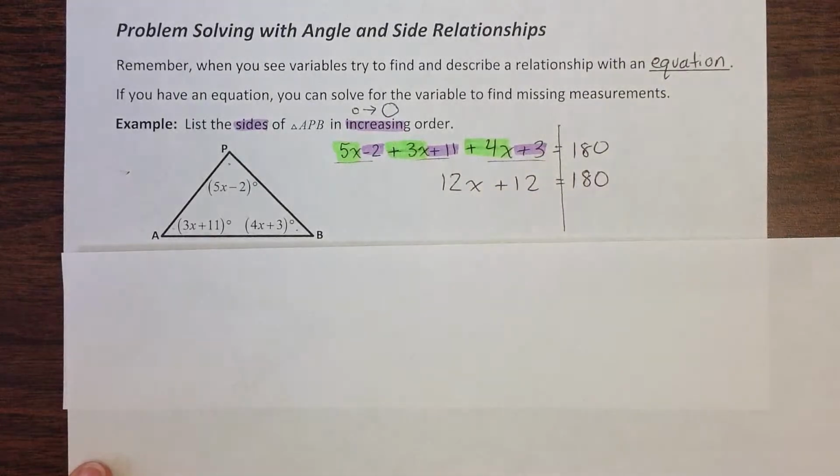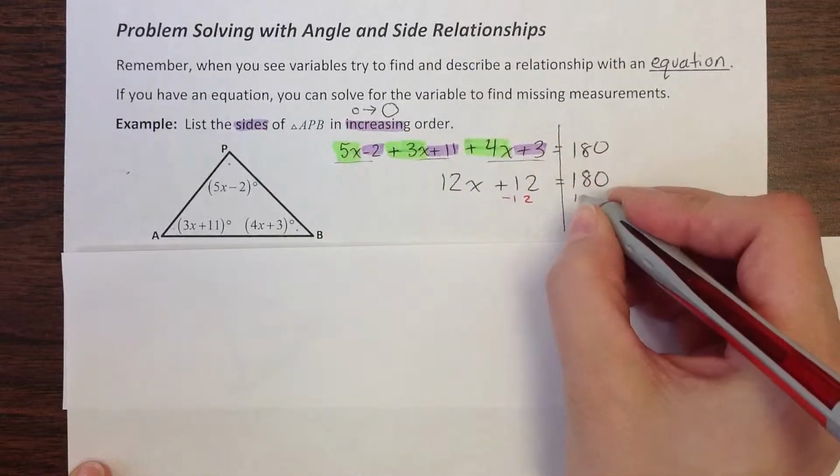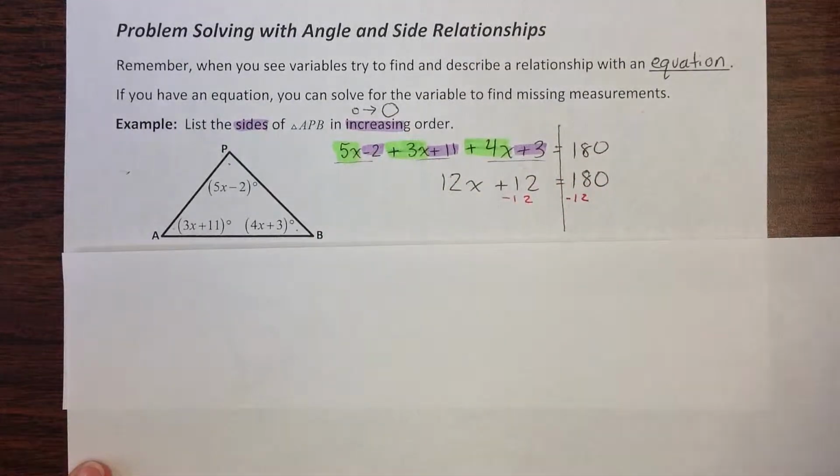Okay, so now what I want to do is get my constant term, 12, over with 180, my other constant term.